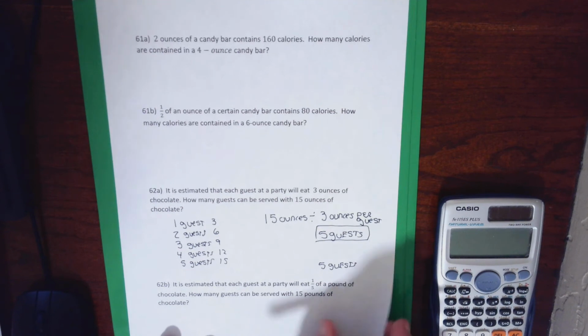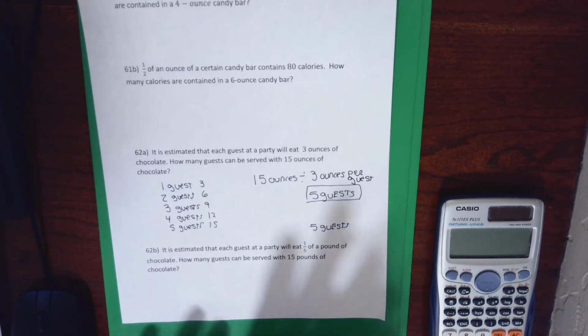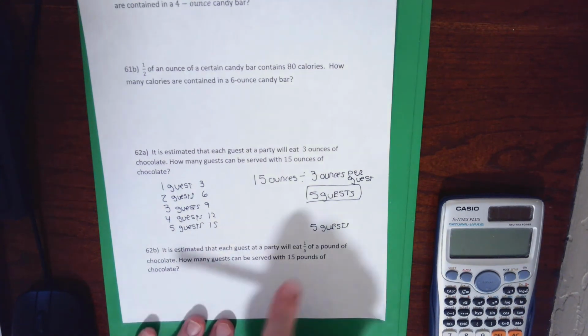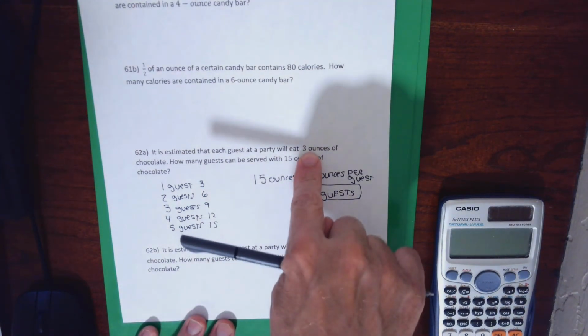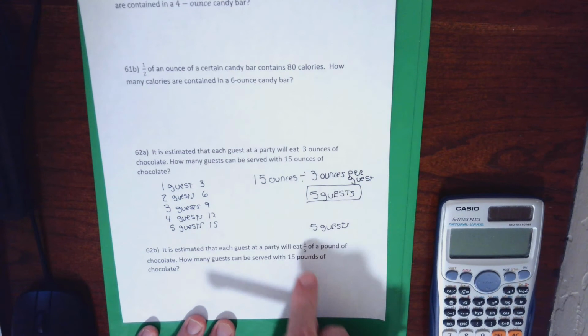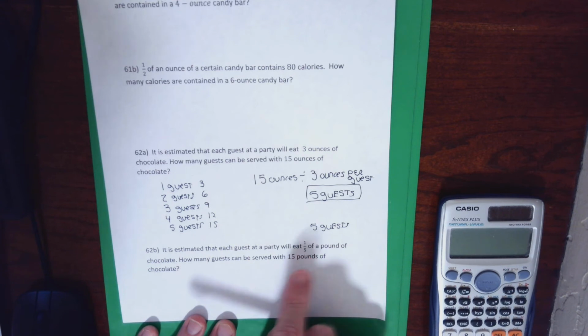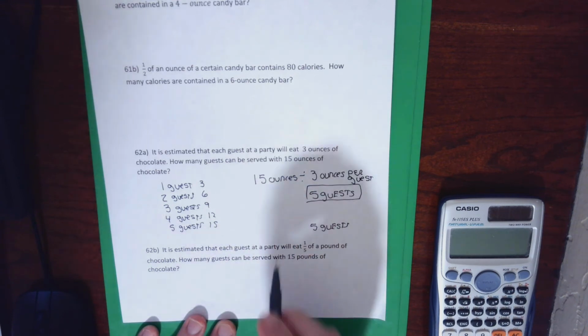The key here is understanding this is a division problem, because now I did exactly the same wording, except instead of each guest eating 3 ounces, each guest is eating 1/5 of a pound, which is a god-awful amount of chocolate. And how many guests can be served with 15 pounds? The algebra is going to be the same.